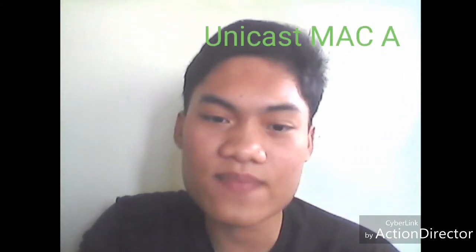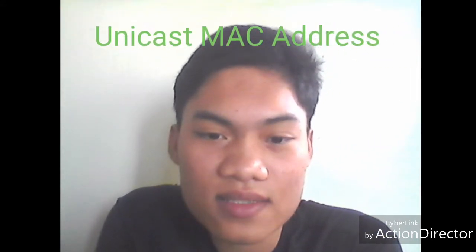Unicast MAC address in Ethernet. Different MAC addresses are used for layer 2 unicast, broadcast, and multicast communication. A unicast MAC address is the unique address used when a frame is sent from a single transmitting device to a single destination device.